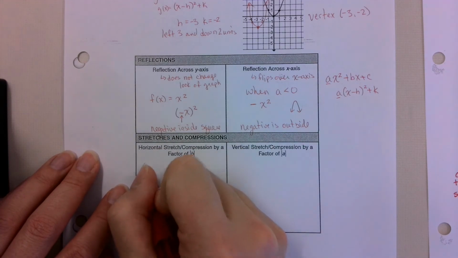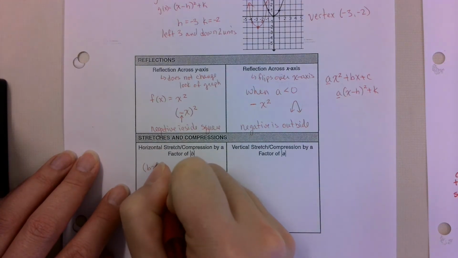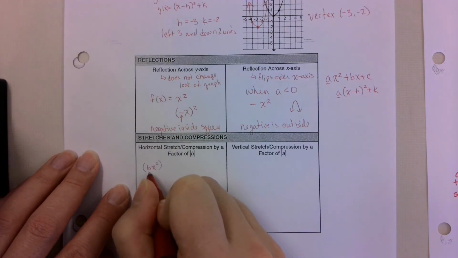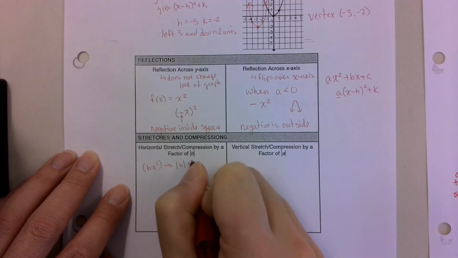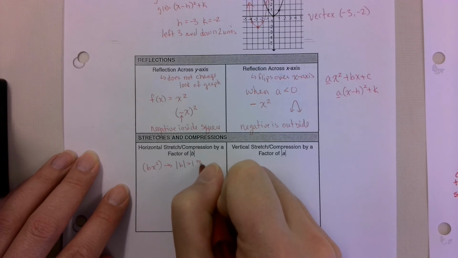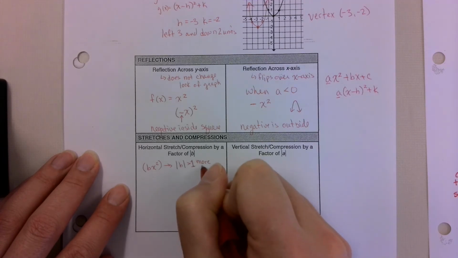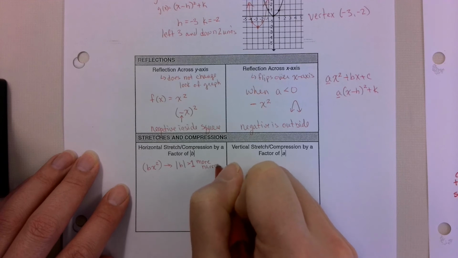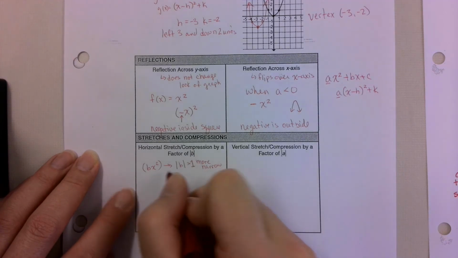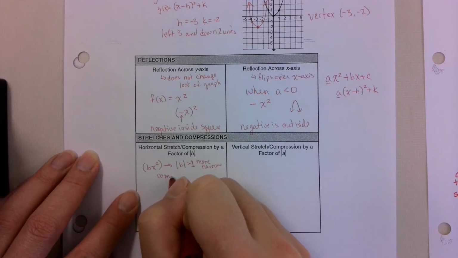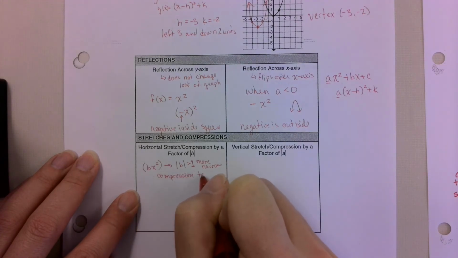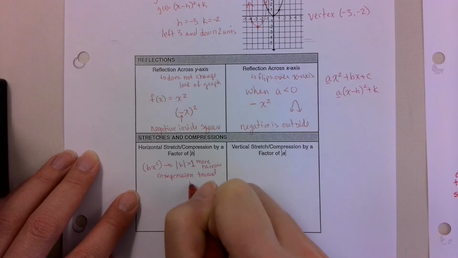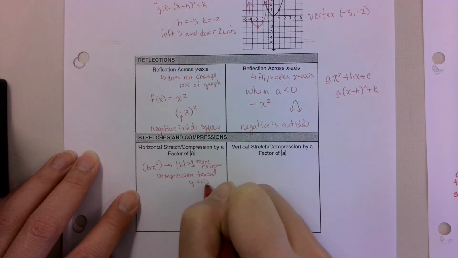Okay, so if I have b times x squared, and it's inside here, and the absolute value of b is greater than 1, it's going to be more narrow. It's a compression, meaning making it smaller, compression toward the y-axis. That's what that one is.